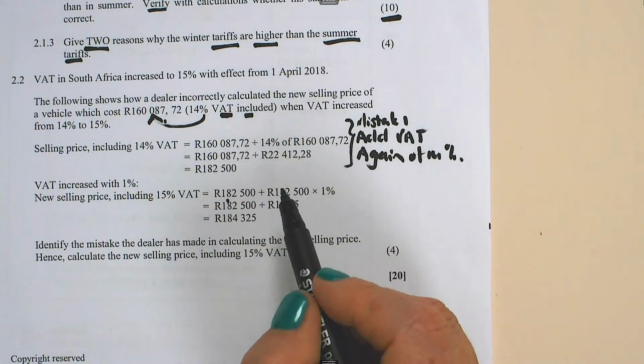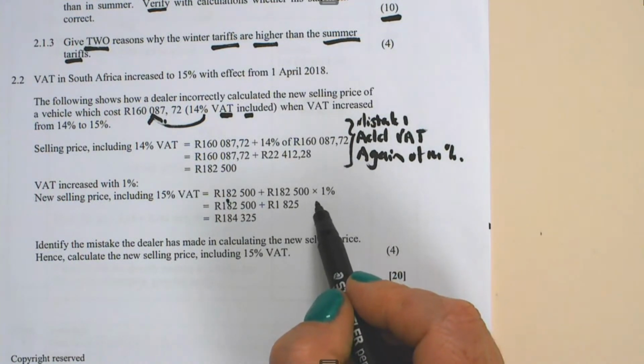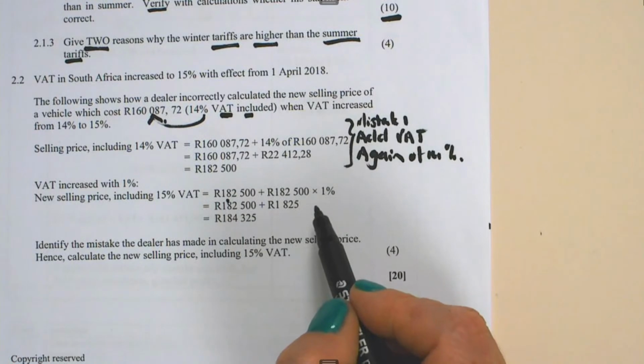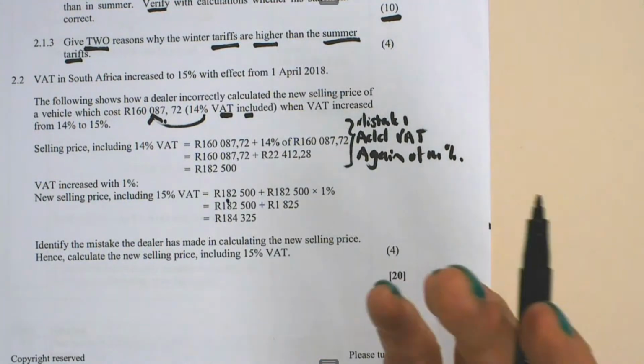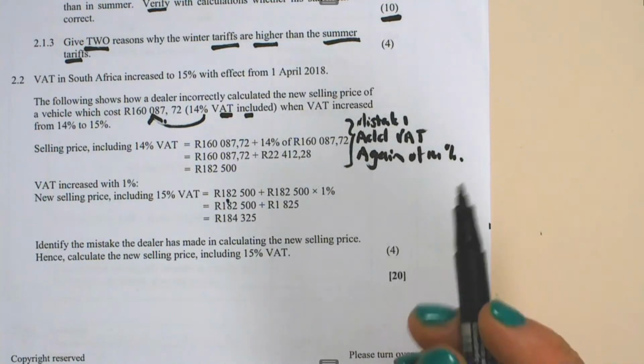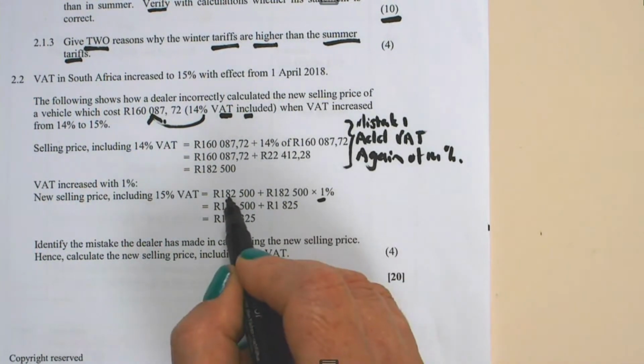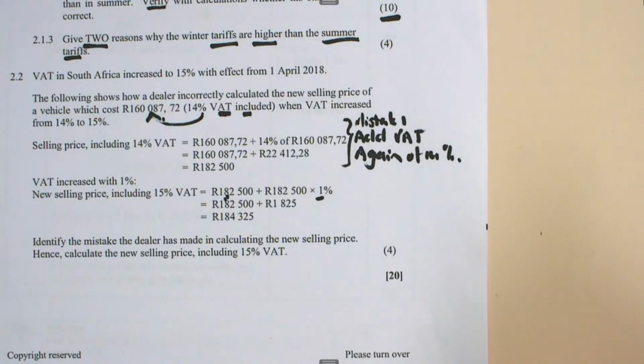Now he says, oh, actually I was supposed to add 15%, not 14%. So let me add another percent just for the fun of it. So now he adds on top of it another 1%. Why is this wrong?